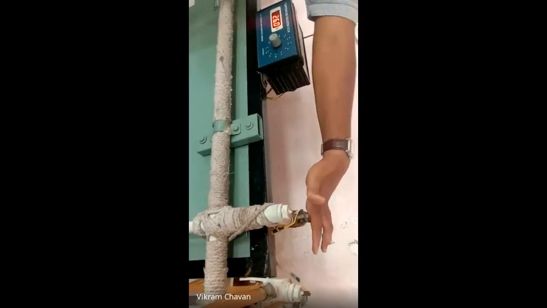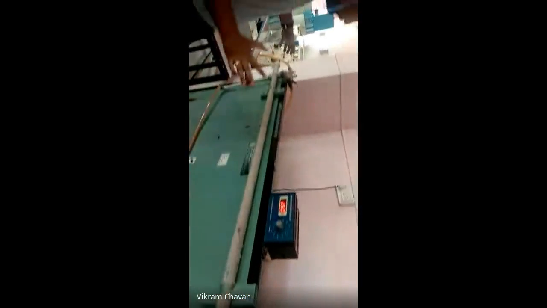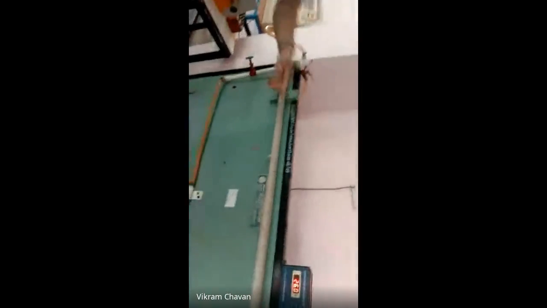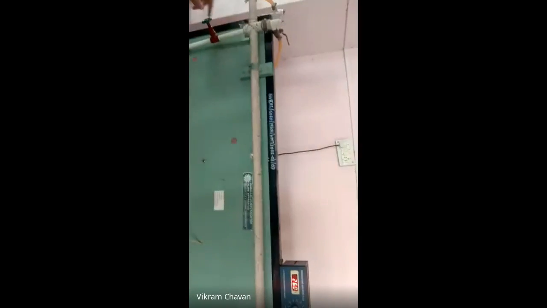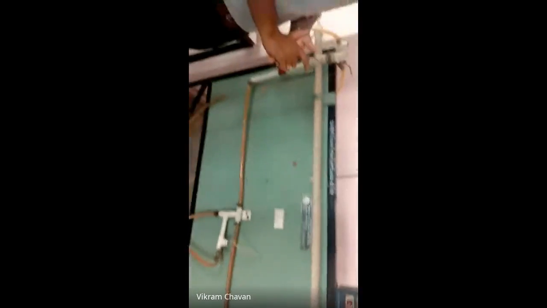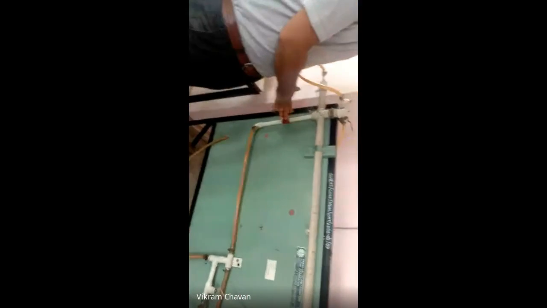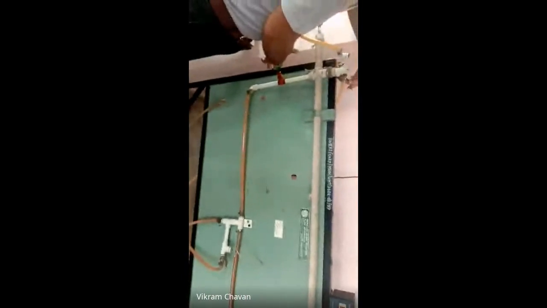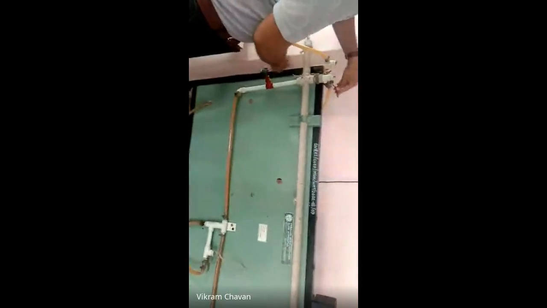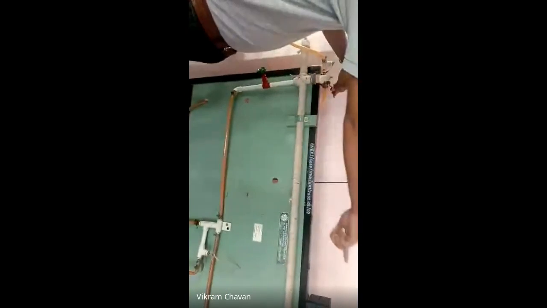Now this is the arrangement of a parallel flow heat exchanger, where the hot fluid is flowing in this direction only, and the cold fluid is also flowing in this direction only. For that reason we have to open this knob and close the exit of water from this side, so that water will flow in this direction and the cold water will exit from that side, but hot water is always flowing in this direction only.